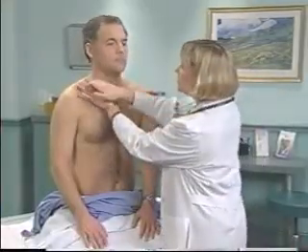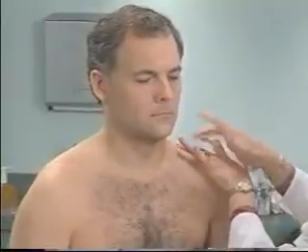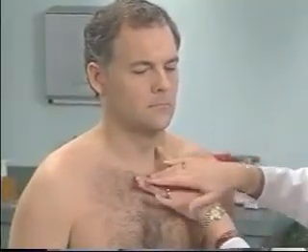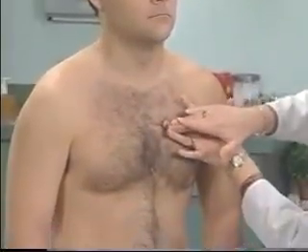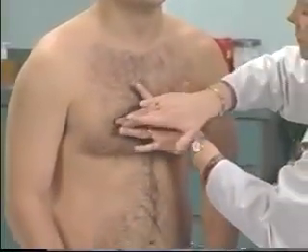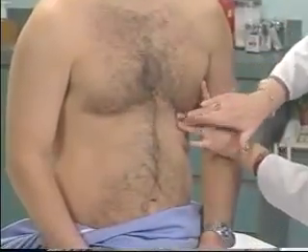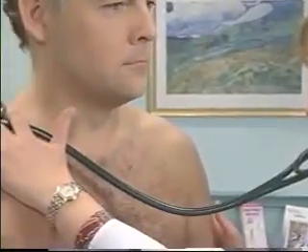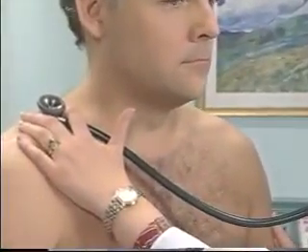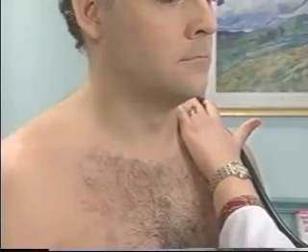Next, perform percussion over the lungs, using a systematic approach. Start just above the clavicle and percuss in the intercostal spaces down the chest from side to side. Percussion should produce low resonant sounds. Then auscultate over the patient's lungs with the diaphragm of the stethoscope in the same pattern you used for percussion. At each location, listen for one complete respiration.